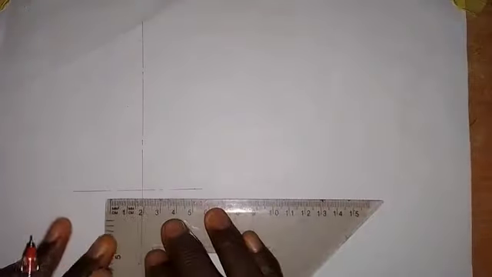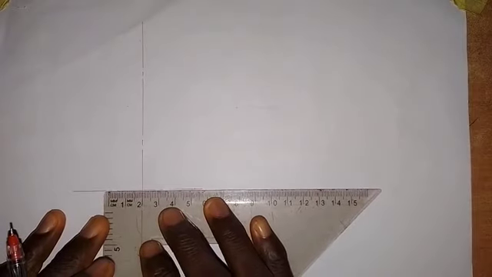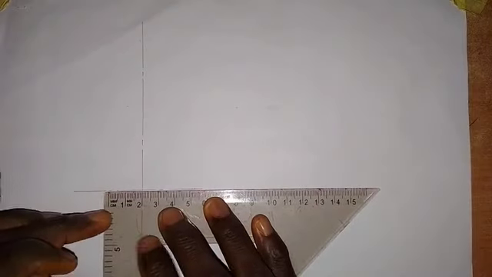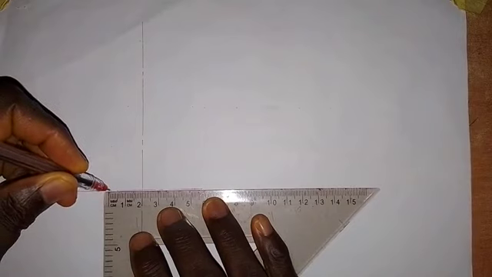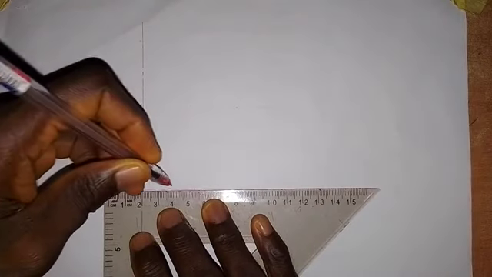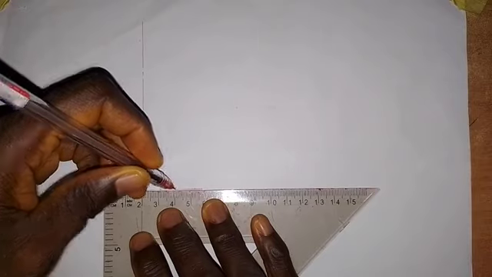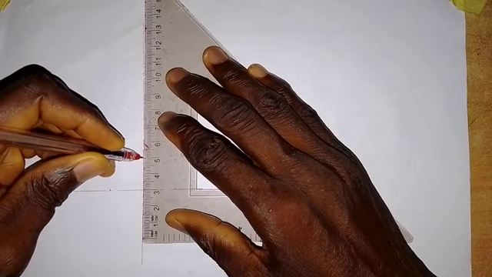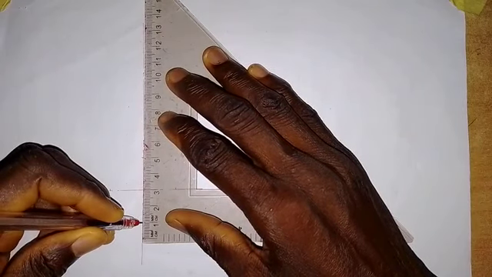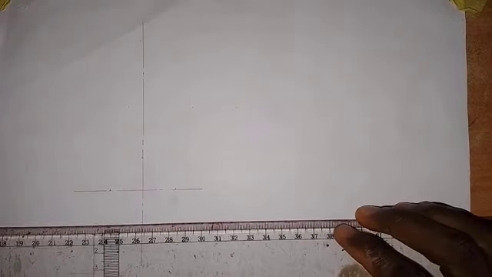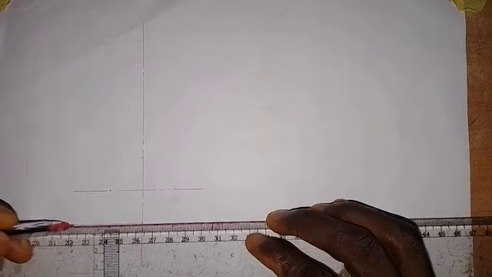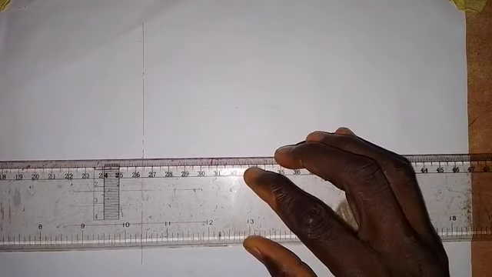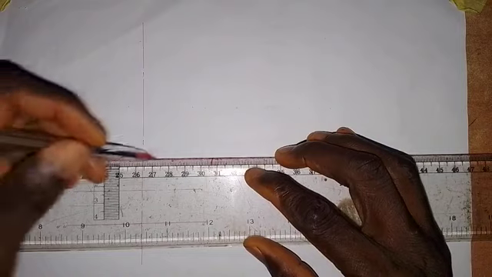As I said, the side of the square base of the pyramid is 40 millimeters. So from the point where these two lines intersect, I will take 20 millimeters to the left side and 20 millimeters to the right side. Then I will come up and take 20 millimeters up and 20 millimeters down. Now I draw a horizontal line here, and here also I will draw a horizontal line.